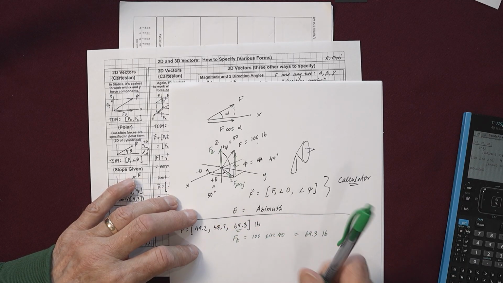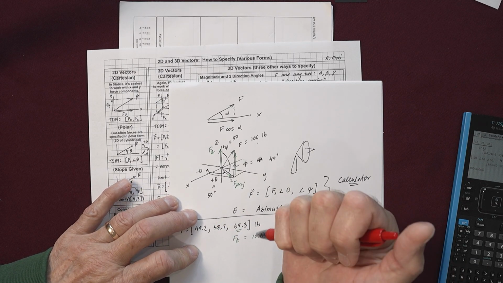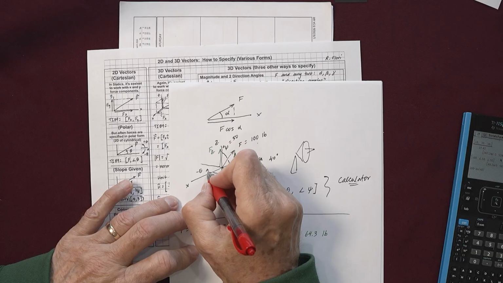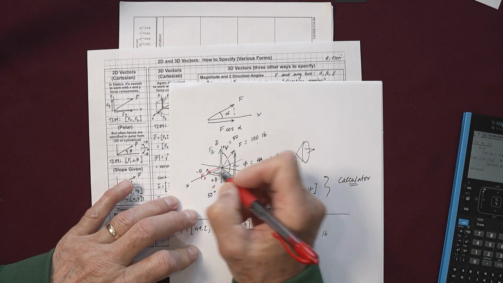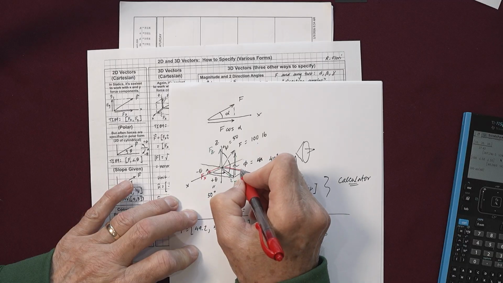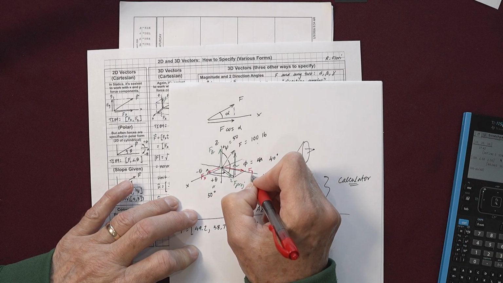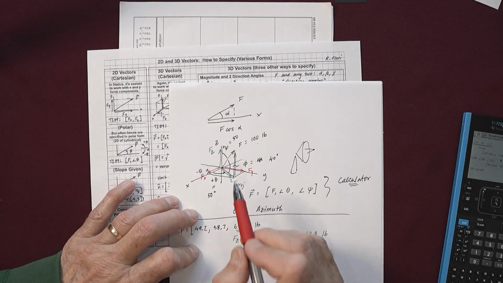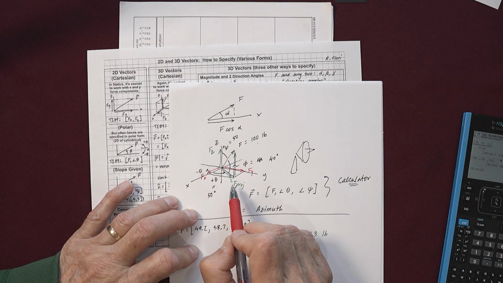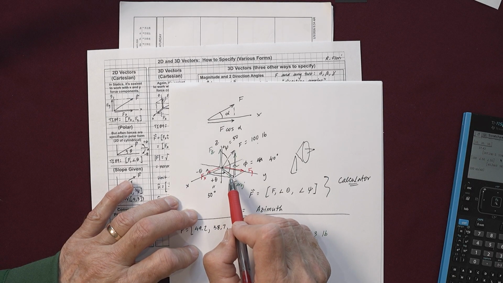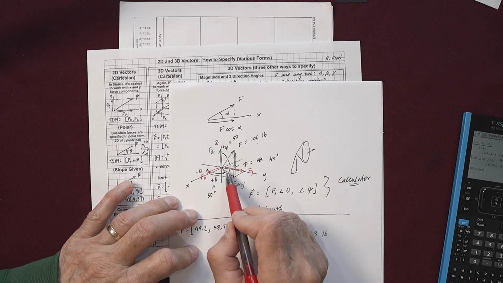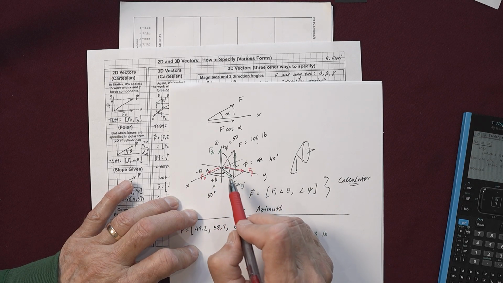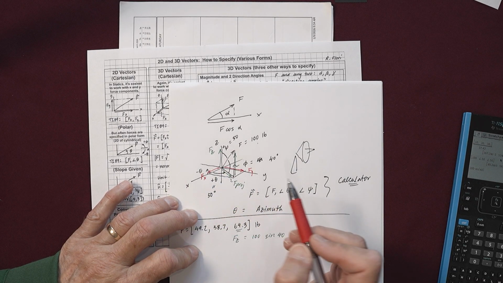So what we're looking for ultimately is Fx and Fy. So once we get the projection, and if we know this angle is 50 degrees, then Fx is the projection times cosine 50.